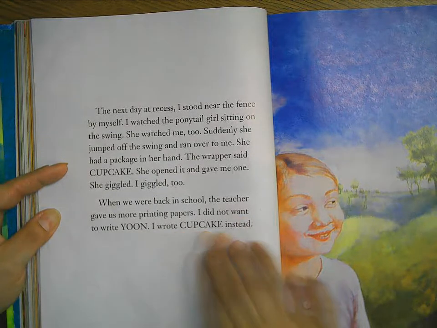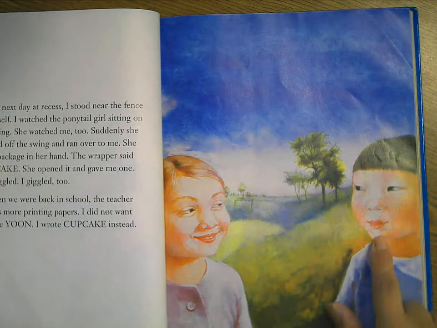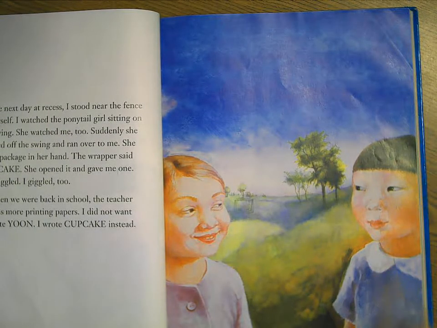I wrote Cupcake instead. So there she is with the little girl. And what do we finally see on her face? A little bit of a smile, right?